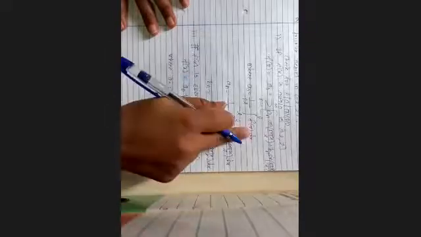2 upon 2L, that is 1 upon L. Integration 0 to L, f of x dx.